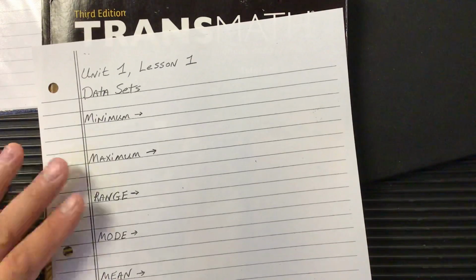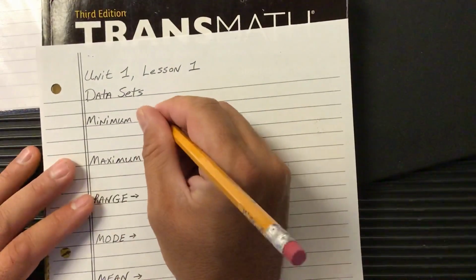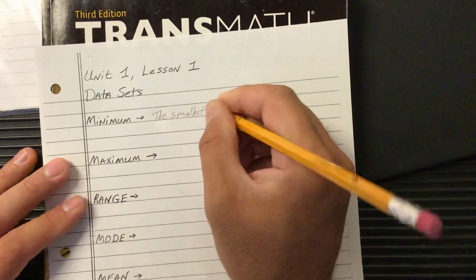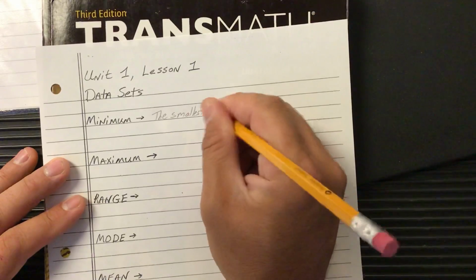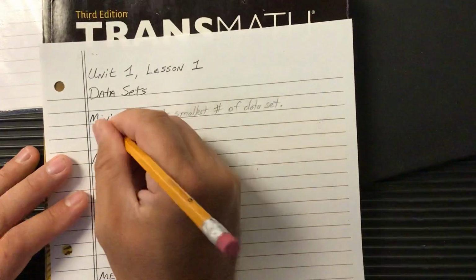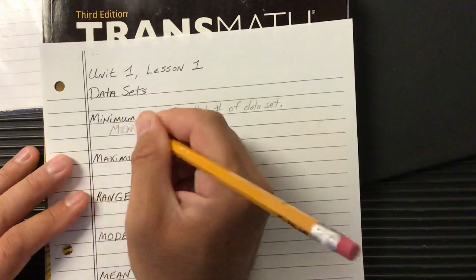Yeah, minimum is the smallest. So I'm going to write down the minimum is the smallest number of a data set, of a set of numbers. Sometimes you'll see that abbreviated min.